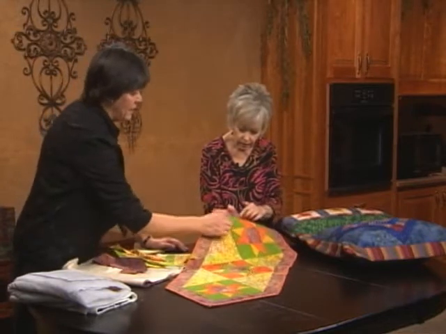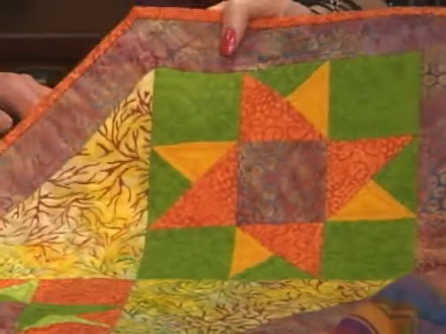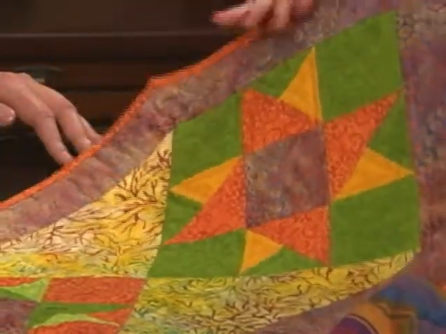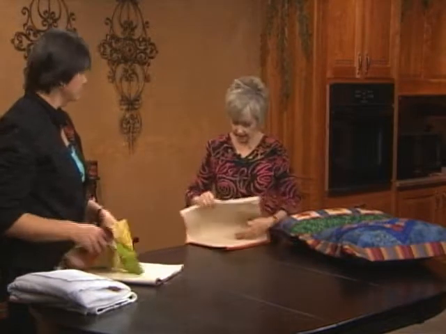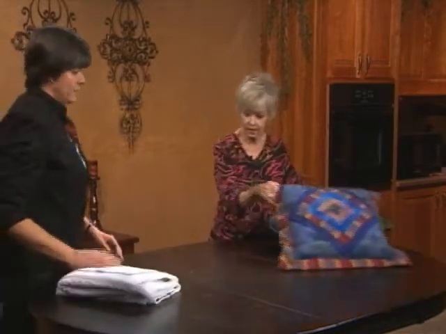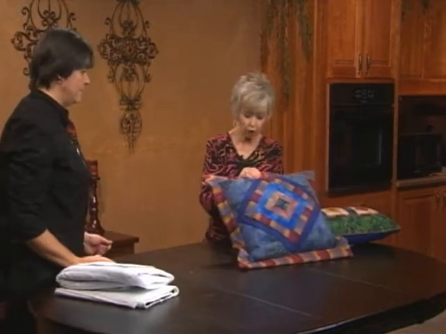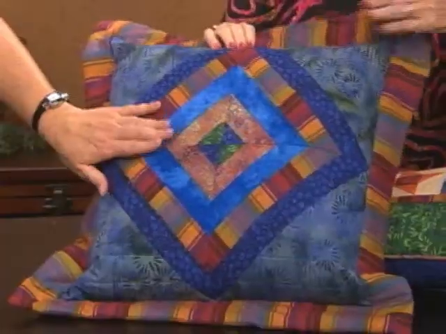This happens to be coordinated threads, but if you used a contrasting thread, you'd really be able to see that stitch pattern. That's pretty. Okay, so we've got a table runner that would match maybe a hanging quilt in our dining room if we wanted to use it for that. Okay, this is a pillow, obviously, with flange edges. And this is just a simple square block.